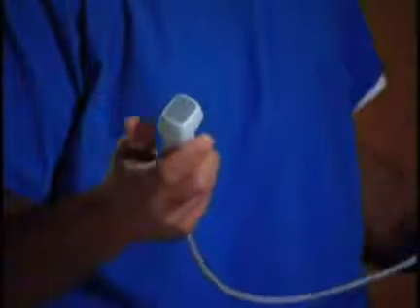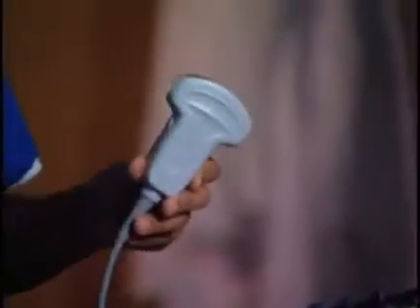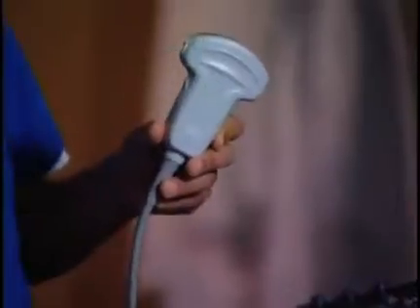The other transducer that you may also have is a curvilinear transducer. This is an excellent transducer, though you'll sometimes have problems with rib shadows. So you can use either one, but for today's demonstration, I'm going to take you through a phased array.